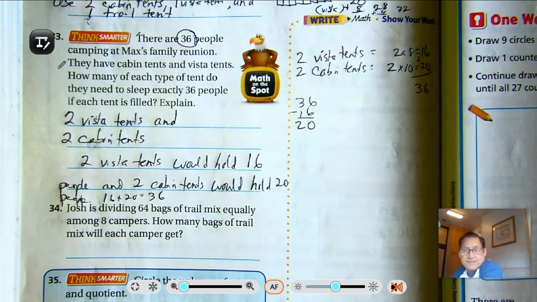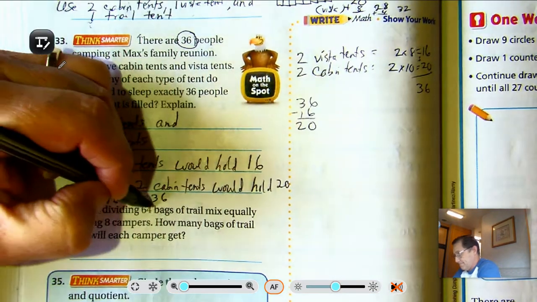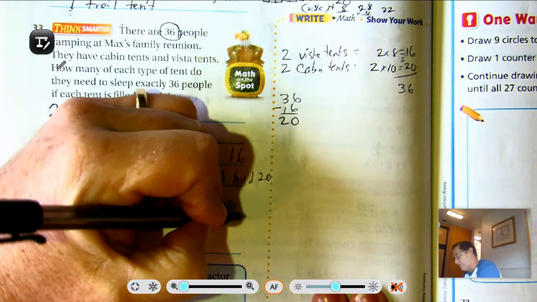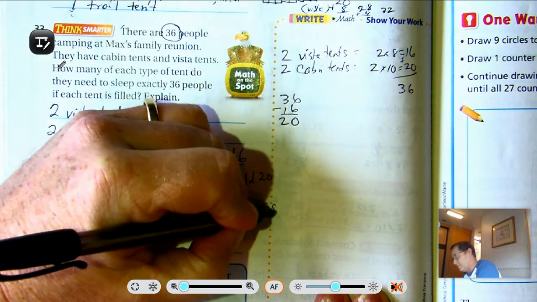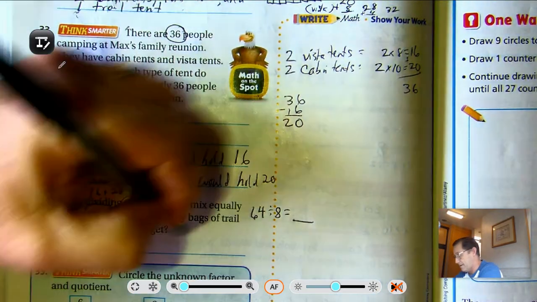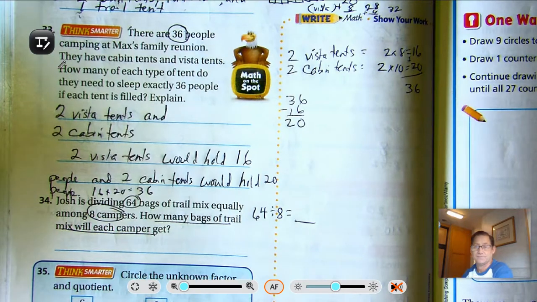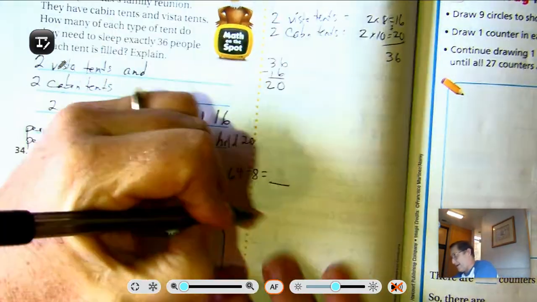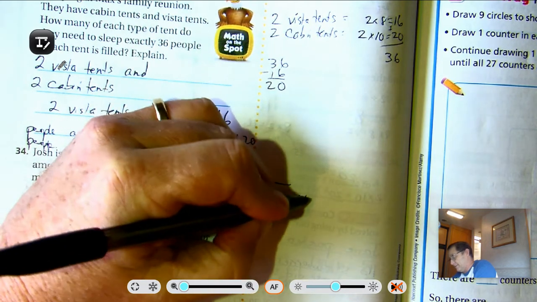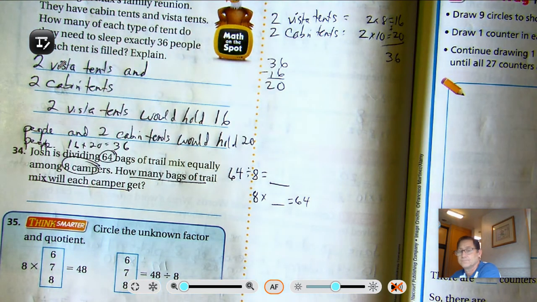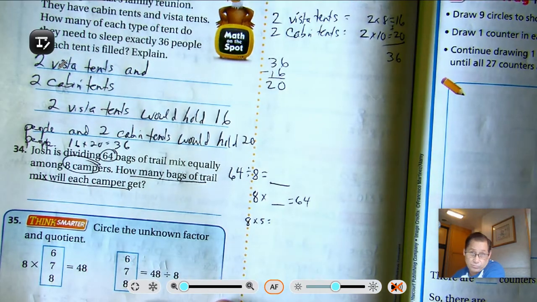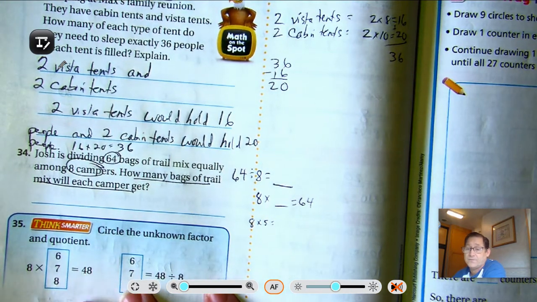34. Josh is dividing 64 bags of trail mix equally among 8 campers. How many bags of trail mix will each camper get? So this is 64 divided by 8 groups or 8 people equals how much? Okay, well, what's 64 divided by 8? 8 times what is 64? 8 times 5. 8 fives is 5, 10, 15, 20, 25, 30, 35, 40.